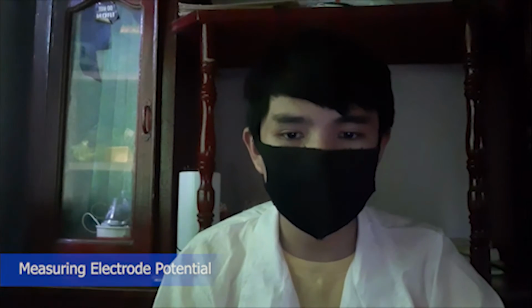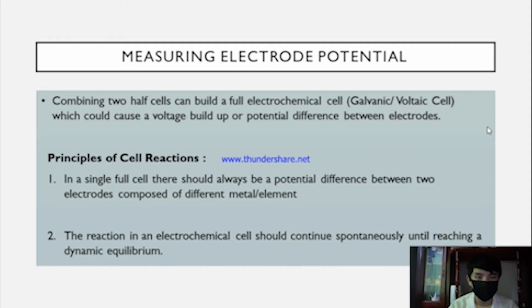Measuring electrode potential. Combining 2 half cells can build a full electrochemical cell, a galvanic or voltaic cell, which could cause a voltage buildup or potential difference between electrodes, which is responsible for an electron exchange across electrodes. The principles of cell reactions. Number 1. In a single full cell, there should always be a potential difference between 2 electrodes composed of different metals or elements. Number 2. The reaction in an electrochemical cell should continue spontaneously until reaching a dynamic equilibrium.